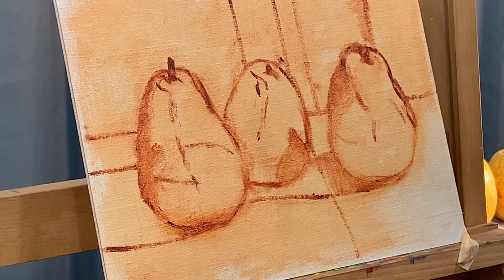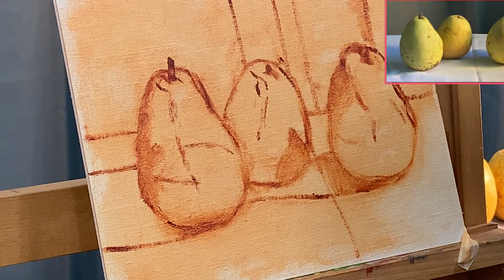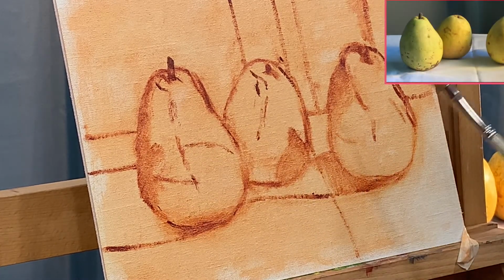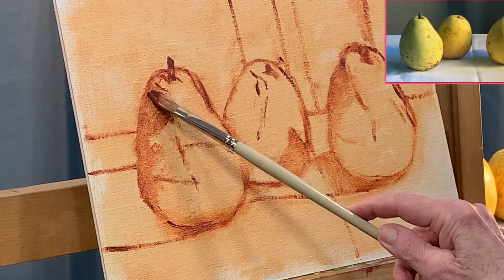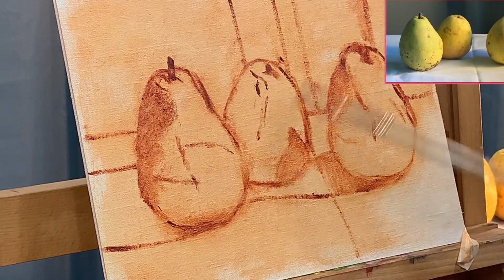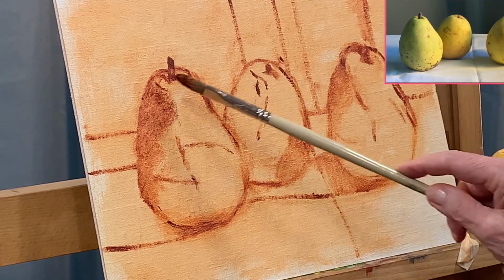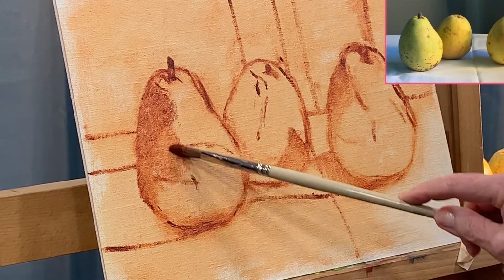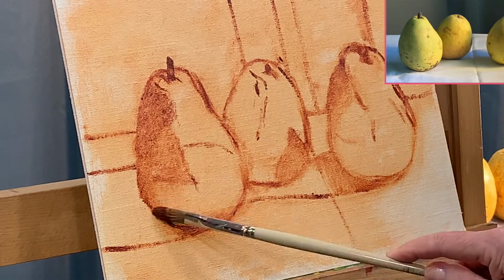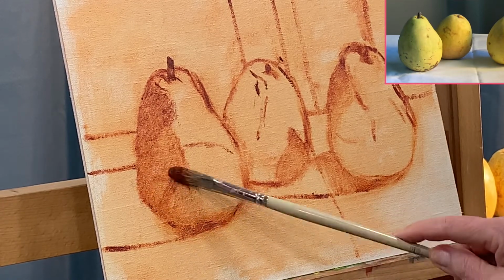Welcome to my oil demonstration of a value study in oil. You see, I went ahead and drew it on first, just like we did with the value study. And then I'm using a brush almost like I tinted the canvas. Many of you have already done this, but I love this technique. You tint the canvas, and then you put in all the shadows, just like we did with our pencil in the value study.